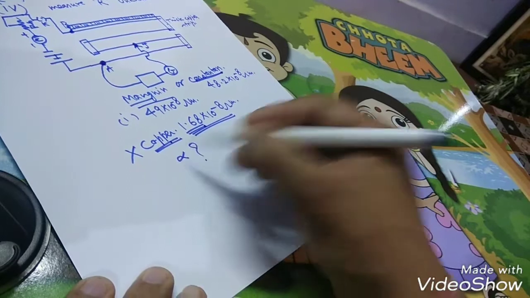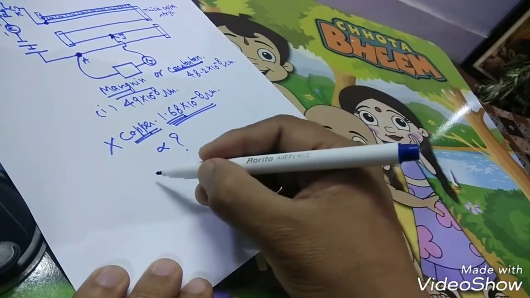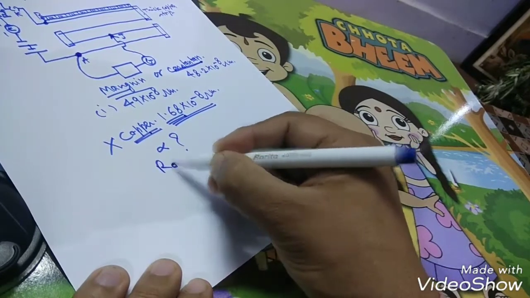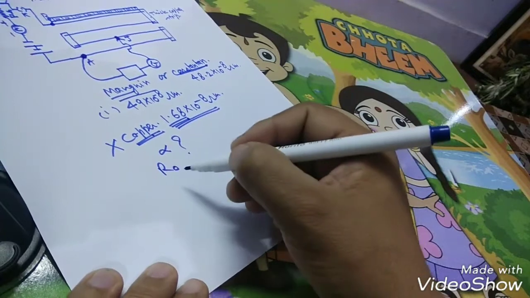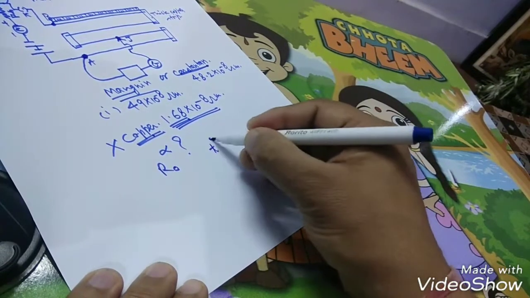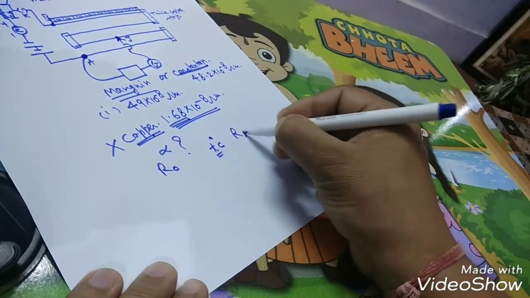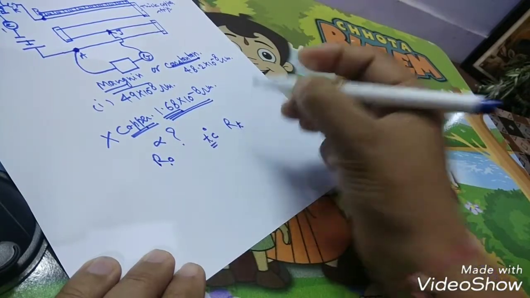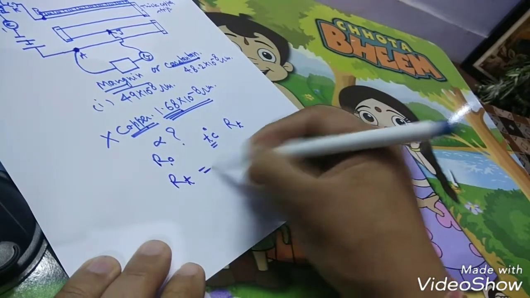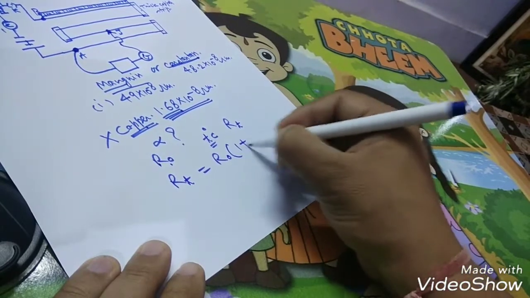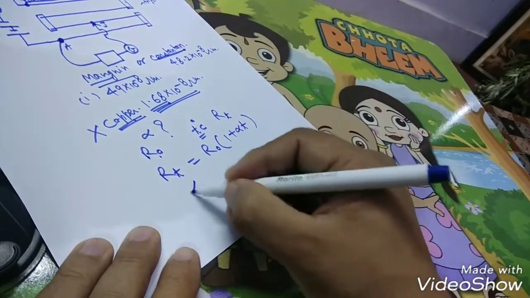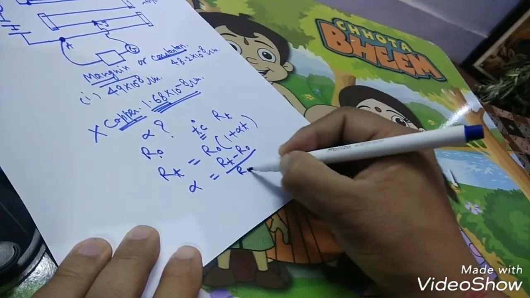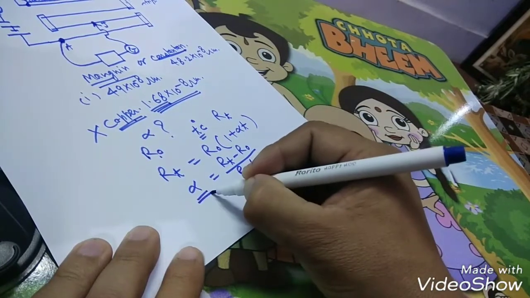What is this temperature coefficient of resistance? Let us see it. Suppose the resistance offered by a material at 0 degree Celsius is R0, and the same material when brought up to T degree Celsius, its resistance becomes RT. Then these two resistances at 0 degree Celsius and at T degree Celsius are related by this relation: RT is equal to R0 times (1 plus alpha T). From here we can calculate alpha is equal to (RT minus R0) by (R0 into T). This is called temperature coefficient of resistance.